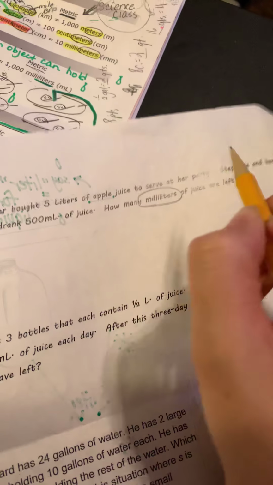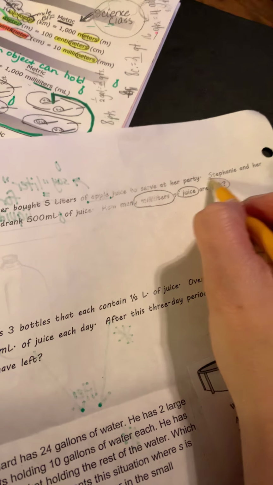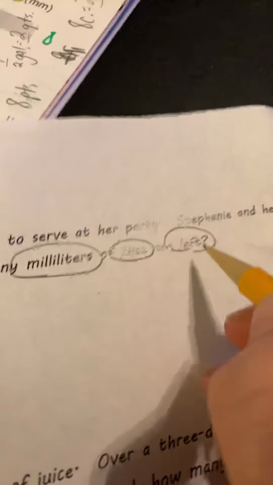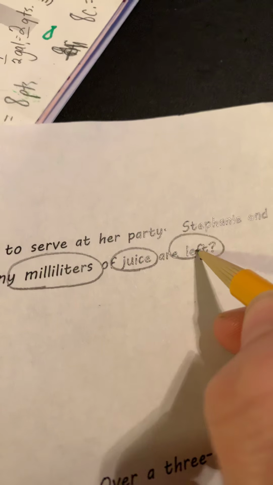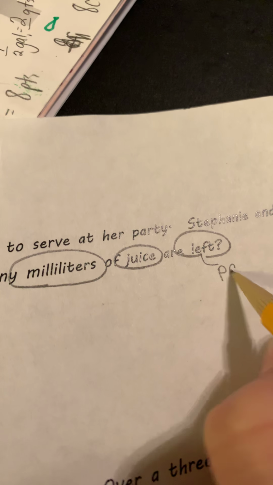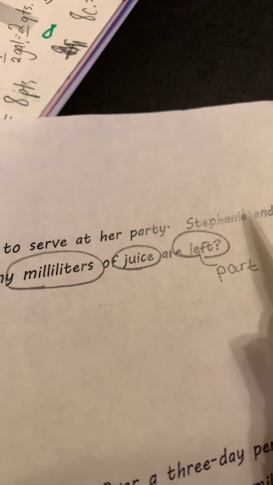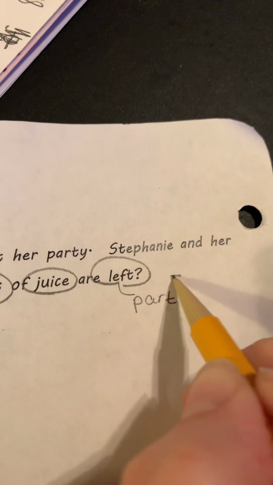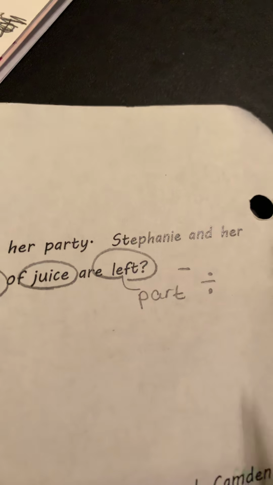All right. Then on the back, let's take it to the word problem. So you're going to read it and summarize. Milliliters, juice, left. Okay, Sydney, if you have a leftover, is that all of it or part of it? Part. Leftovers are parts. Are parts big or small? Small. How do you get small in math? You subtract or divide? Yeah.